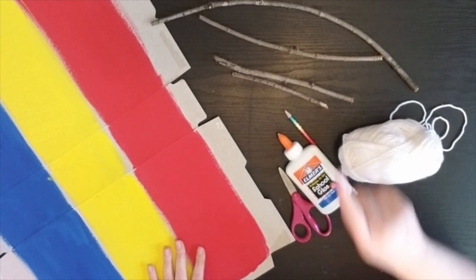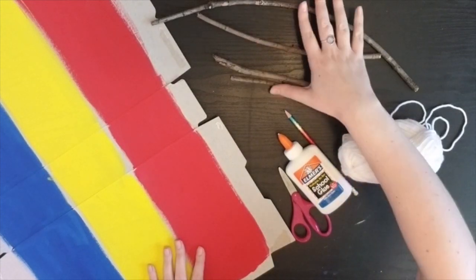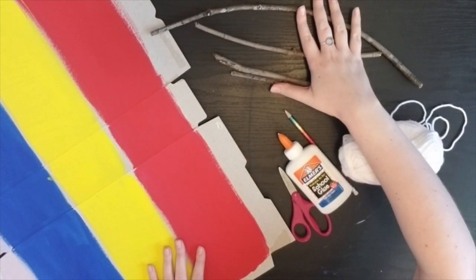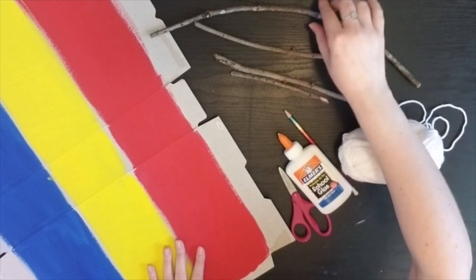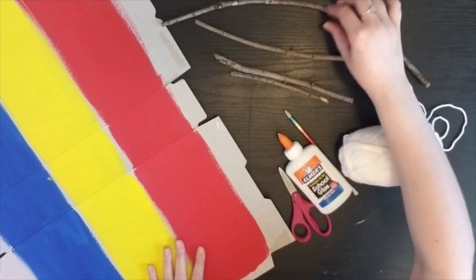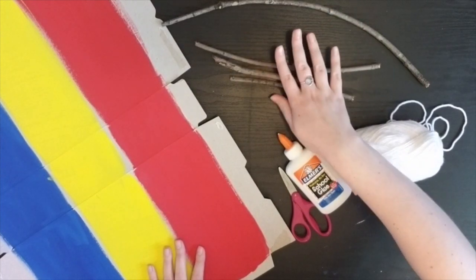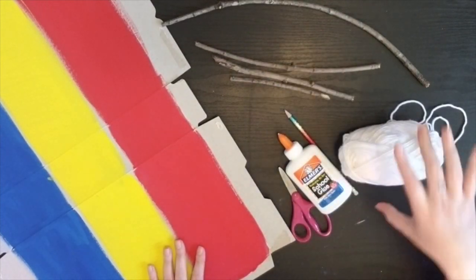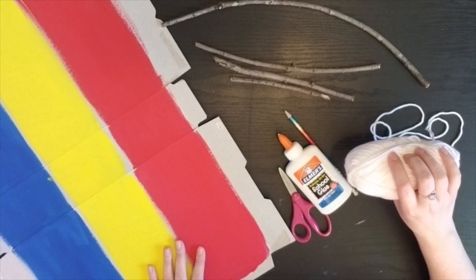First of all, we're going to need to find some sticks. These are sticks that I pulled out in my own yard. Now, I want you to find 2 to 4 sticks and try to make at least one large and the second, third, or fourth smaller. We're also going to need some string in order to make our mobile work.